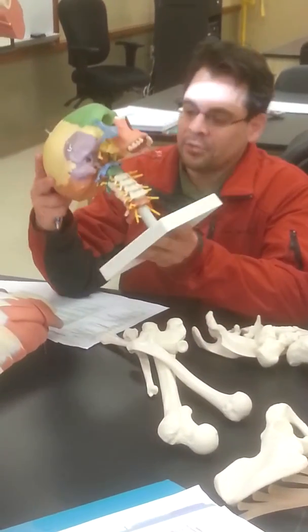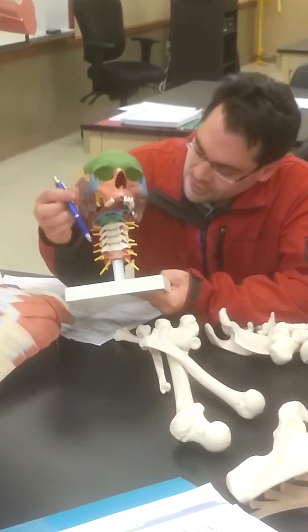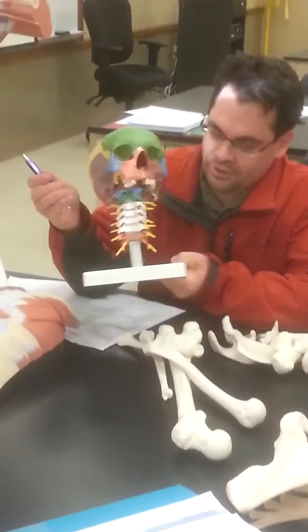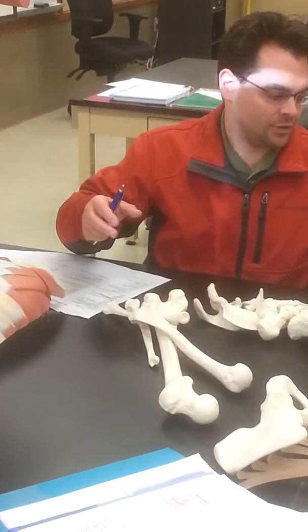All right, so see the vertebrae, and between them the intervertebral disc. See this? The cartilage pads between the vertebrae, that's all that is. Okay, let's look at parts of a vertebrae.